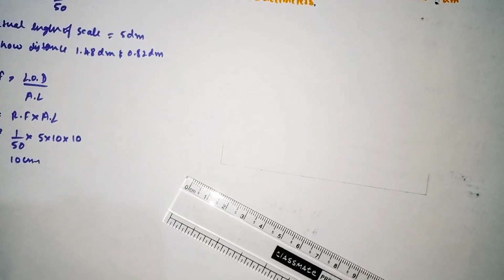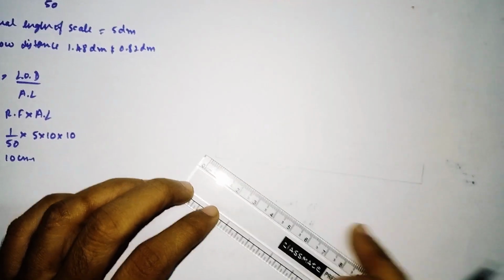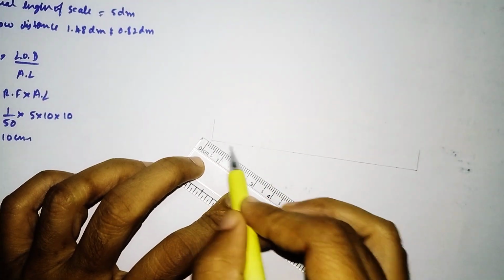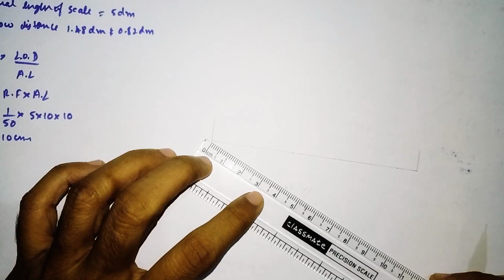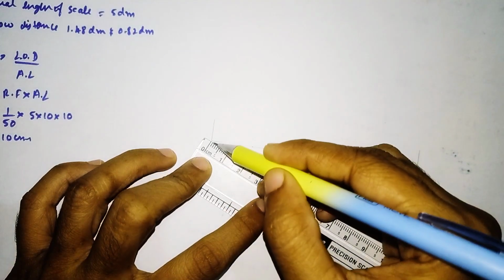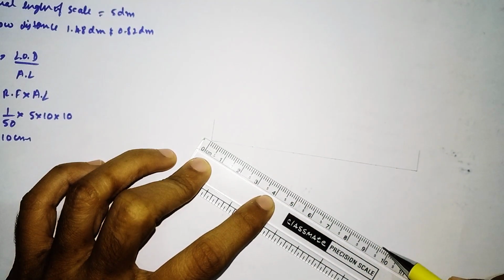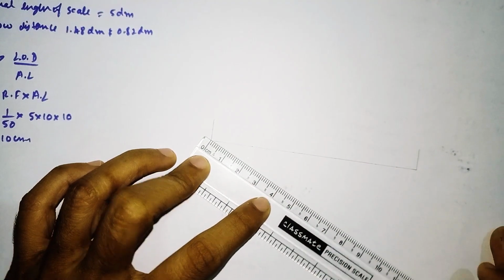Now you can mark by taking 2 centimeter, or otherwise you can go through the inclination method also, which I have explained in our diagonal scale or vernier diagonal scale or plane scale. I have explained that method.